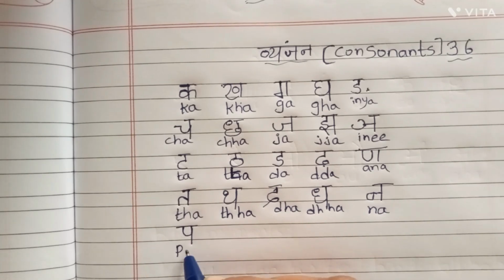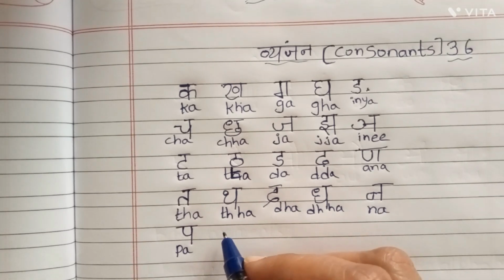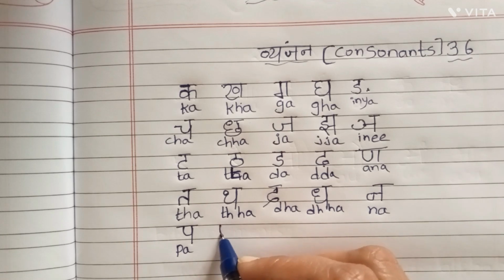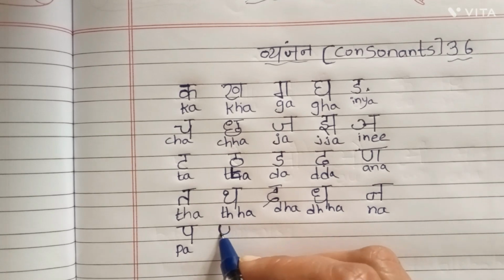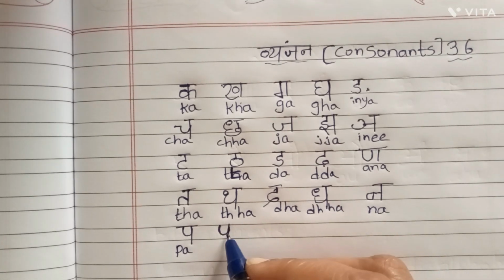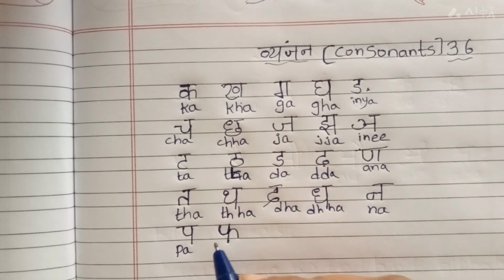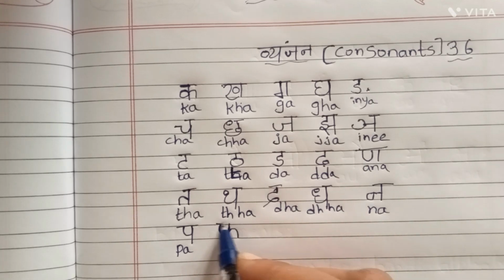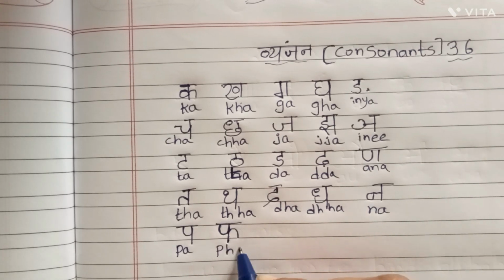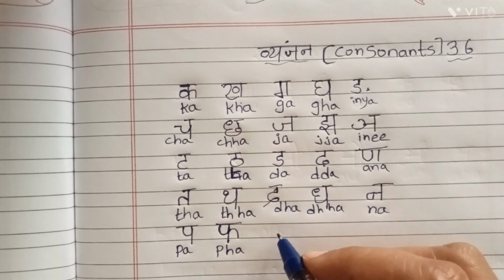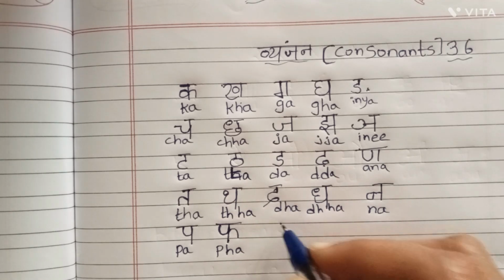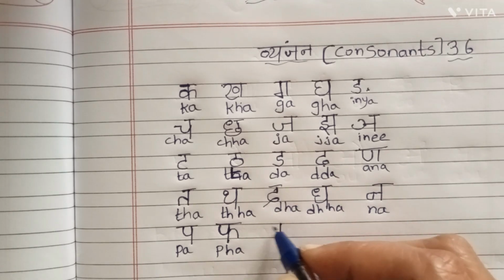Next letter is pa. You can write U. To this you can write one standing line. On the top you can write one sleeping line. This is pa. Next letter is fa. You can write pa, U and standing line. To this you can write one downward curve. On the top you can write one sleeping line. This is fa.